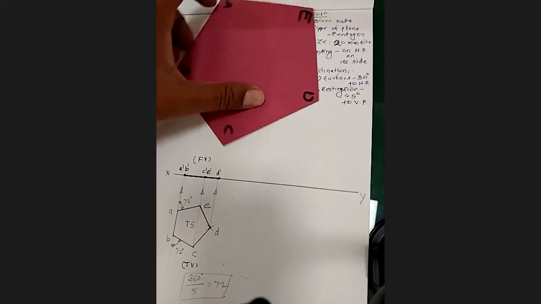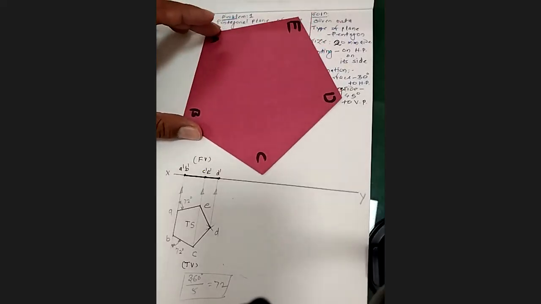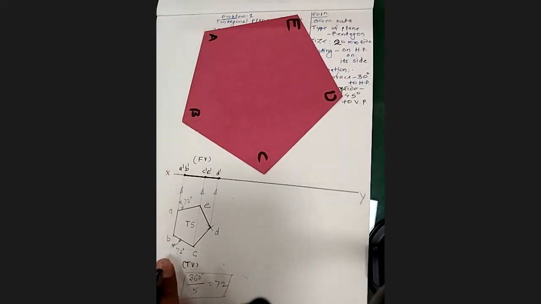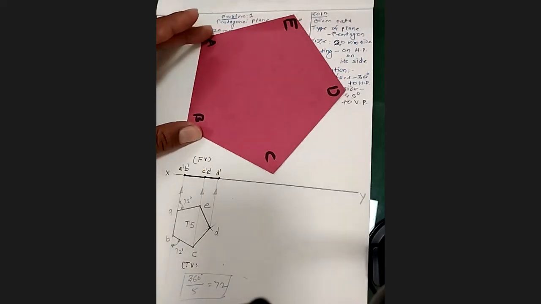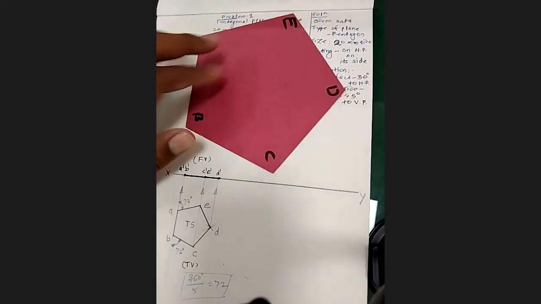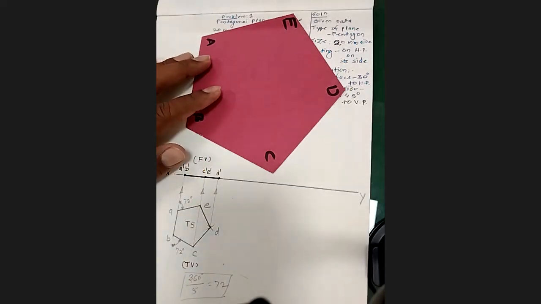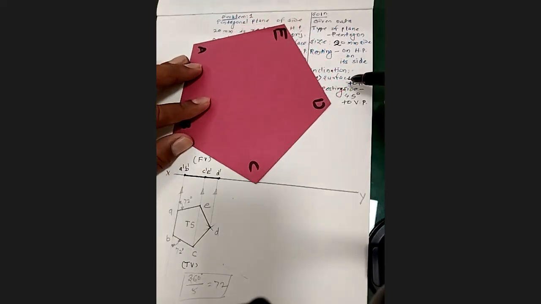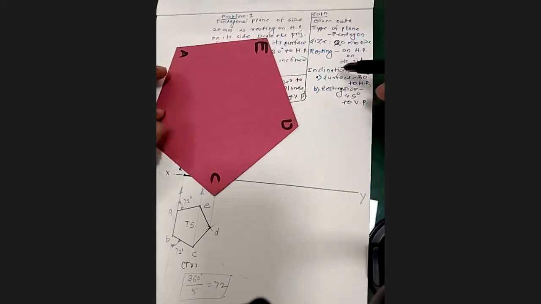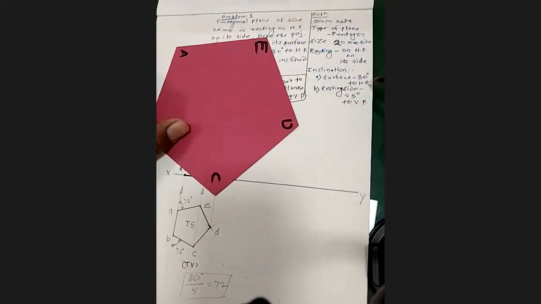Okay. Front view, it is in the form of a line view. It's simply the line. Then, as we discussed, first we completed the first stage, taking the resting side on the left side, keeping it on the surface, and we got the true shape of this. Now we'll cover the second condition, that is the inclination of the surface with the horizontal plane. This is the inclination of the surface with the HP.